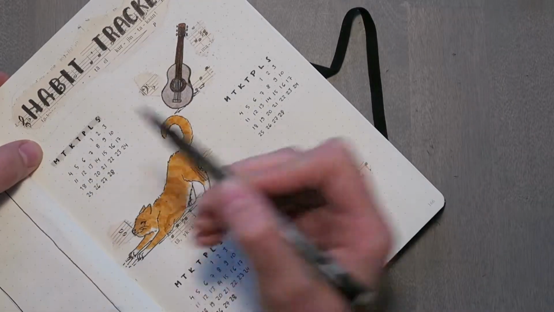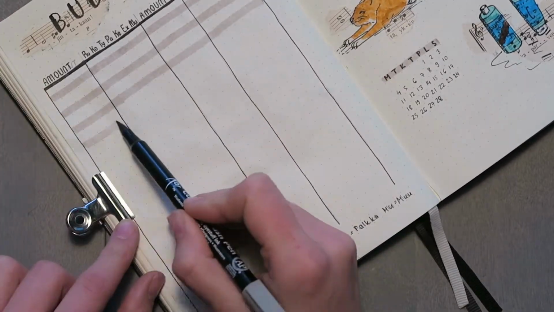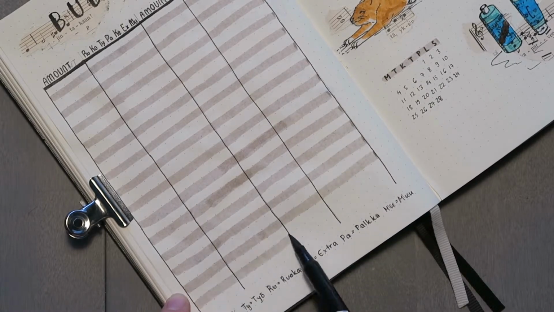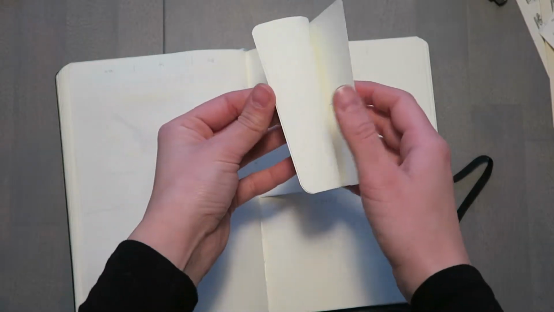And last thing before I moved to the weekly spread, I lined the budget table and highlighted the weekdays of the little calendars. Then it's time for the monthly/weekly spreads. I have them kinda together.